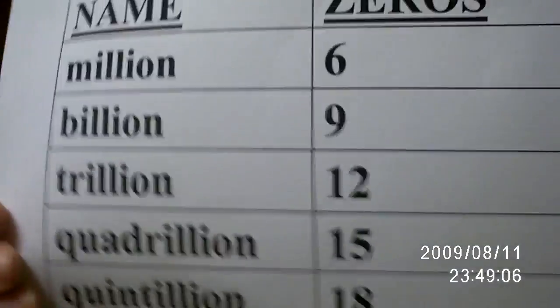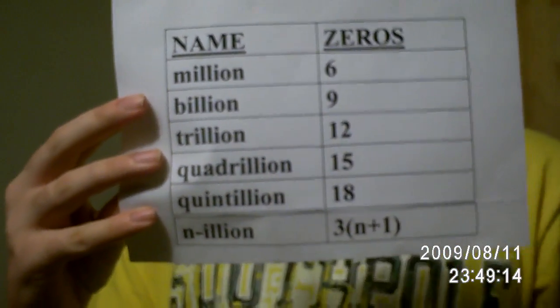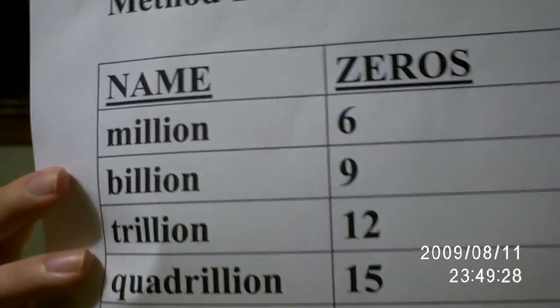Here's the first one. Method 1, it's n-illion. There's the name and the number as zeros. For instance, a million has 6 zeros, a billion has 9, a trillion has 12, quadrillion, quintillion, but those don't actually matter too much. The really important thing is n-illion. That is a 1 with 3 times n plus 1 zeros. For instance, a million is a 1-illion, a billion is a 2-illion. Plug in the values of n, 1 and 2, and it should work out. If it doesn't, you did something wrong.